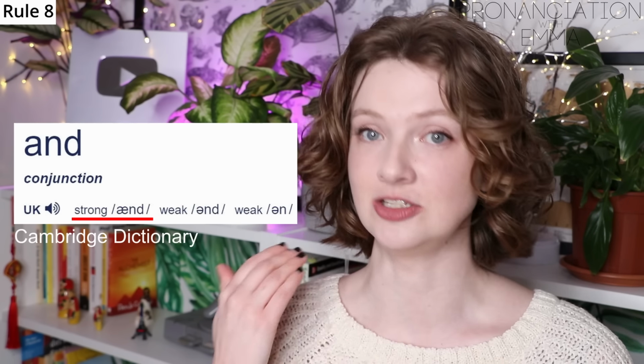These words tend to have, if you look in the dictionary, a strong and a weak form. In sentences, when we're speaking naturally, we tend to use the weak form.